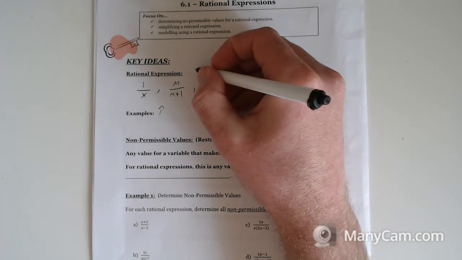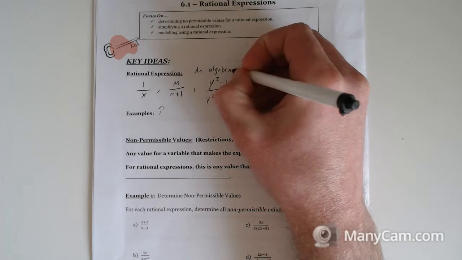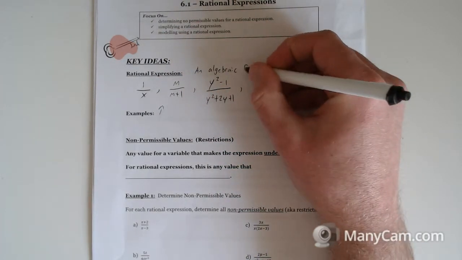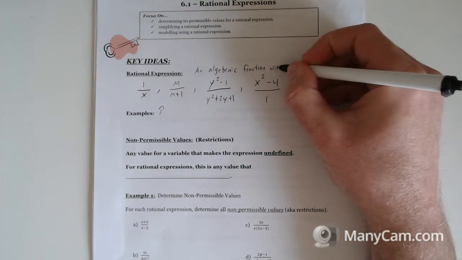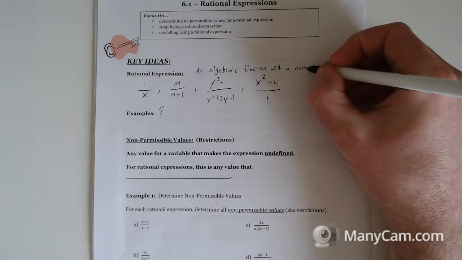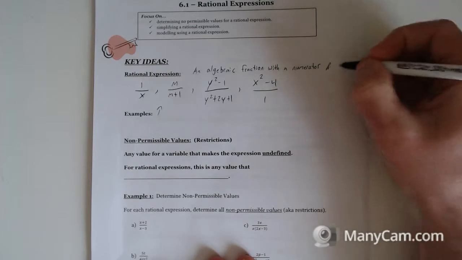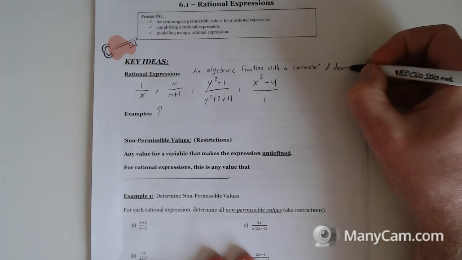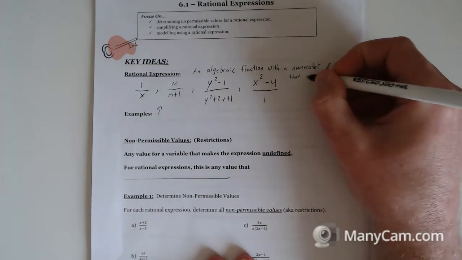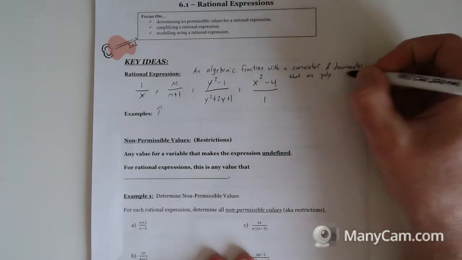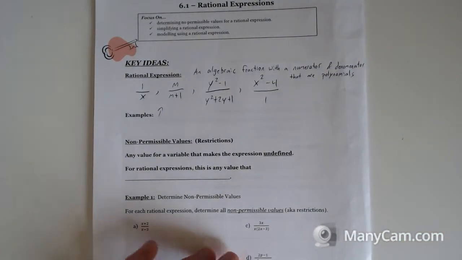The definition is an algebraic fraction with a numerator and denominator that are polynomials. So all of these things count.